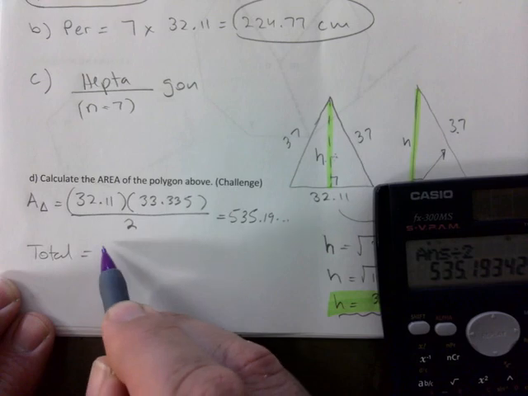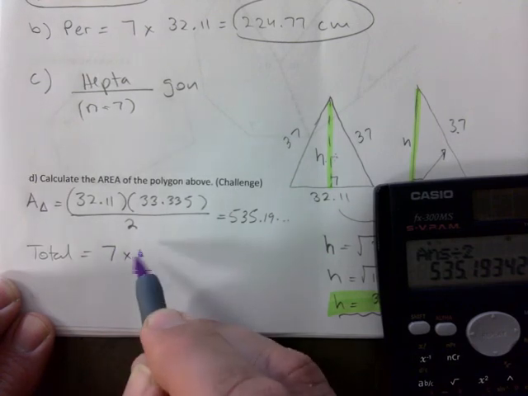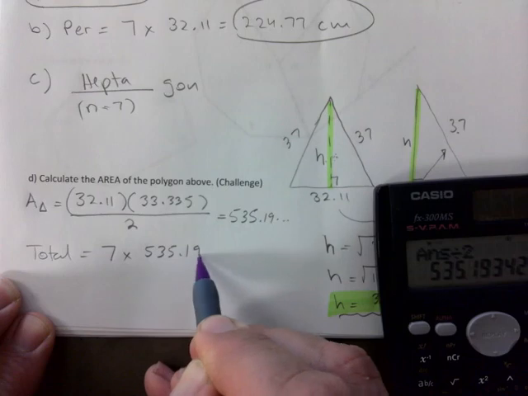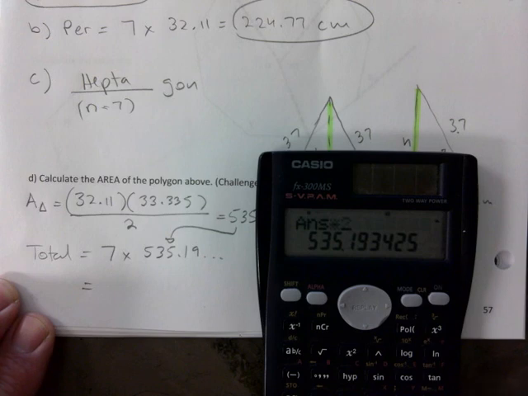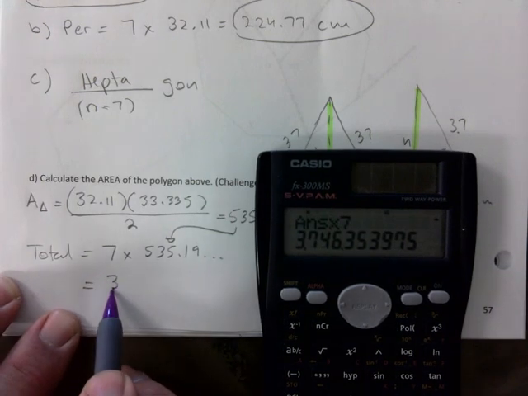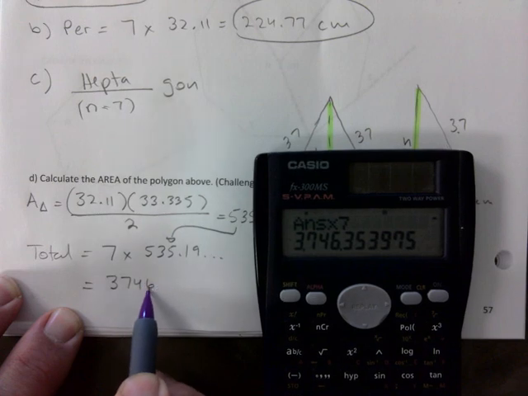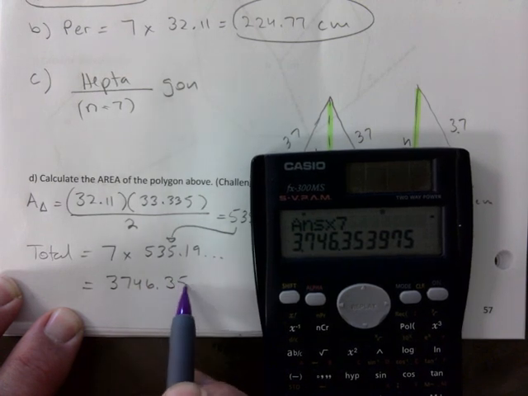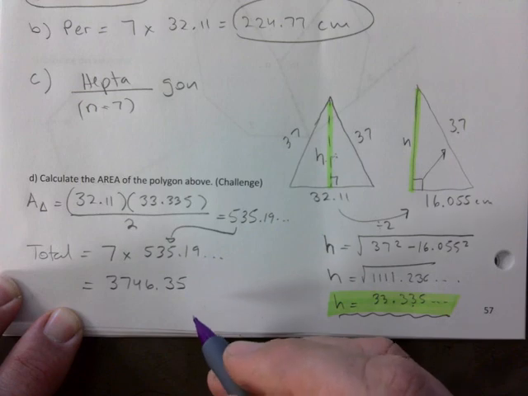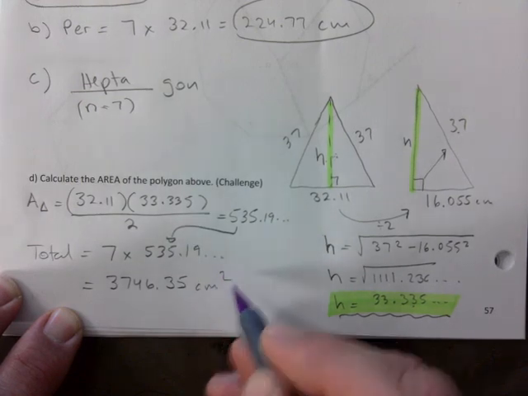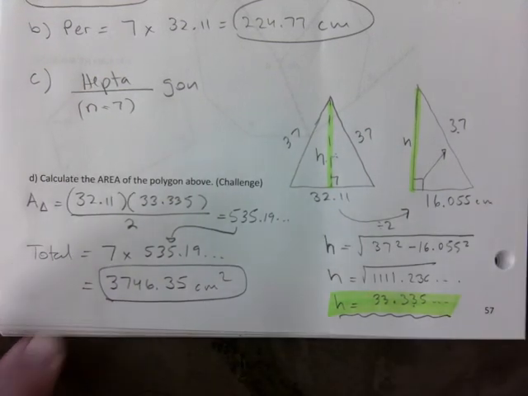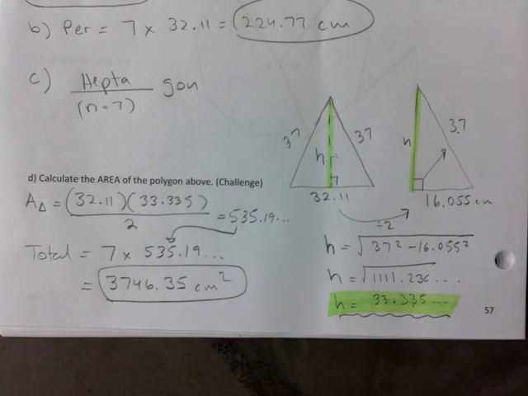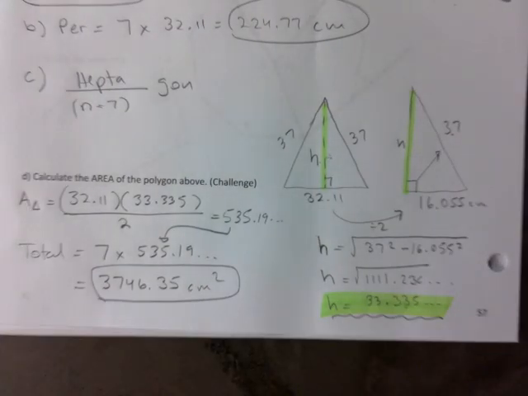To find the total, I'm going to go 7 triangles times 535.19 and something. I have that on my calculator ready to go. So I'm just going to multiply that answer by 7. That's 3,746.35. What are we in? Centimeters. So this will be centimeters squared. Wow, right? All this work just to find the area of that thing. Okay. I hear you.